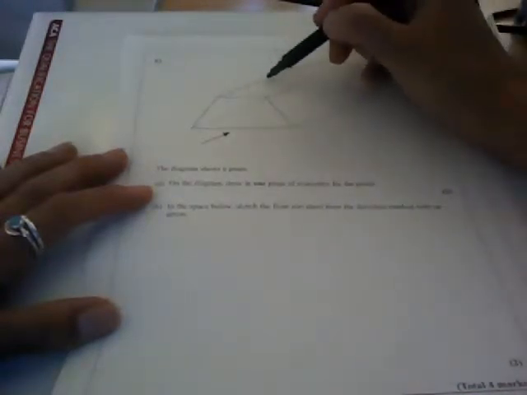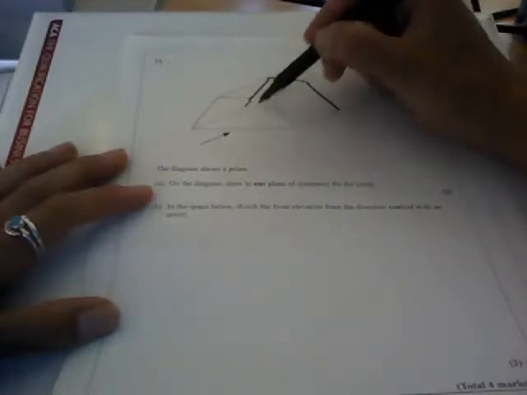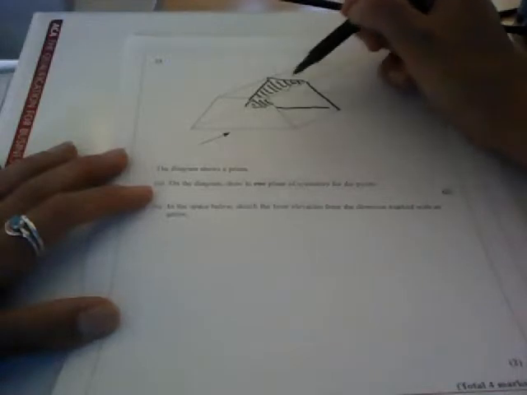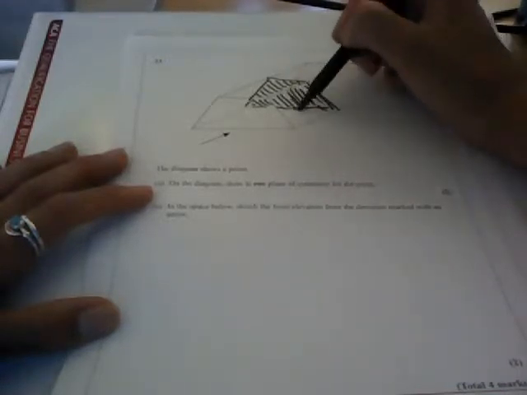So I'm going to draw a trapezium in the middle, and I'm going to shade it in to show that I understand that is the shape that I get when I chop it anywhere.